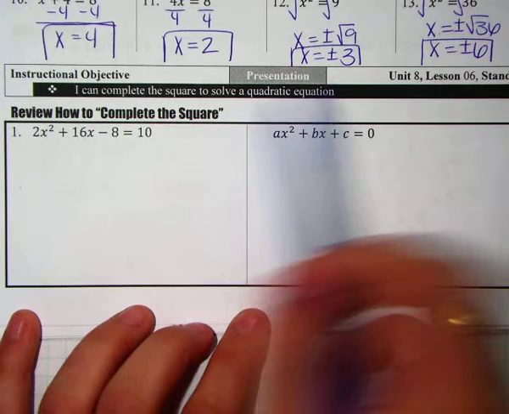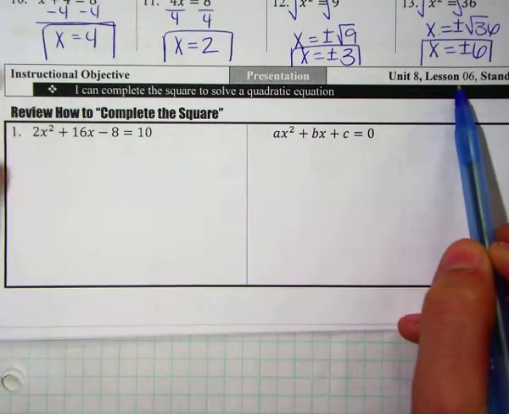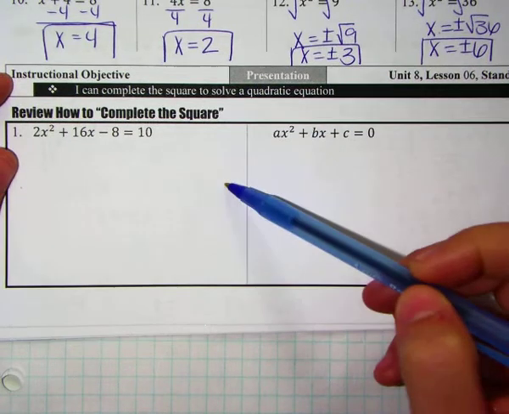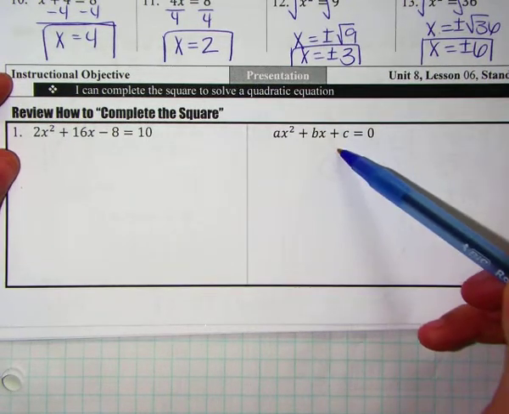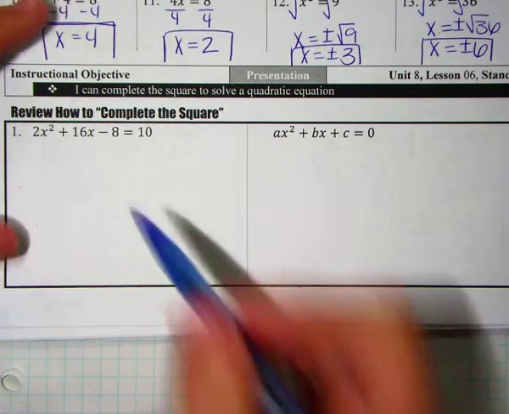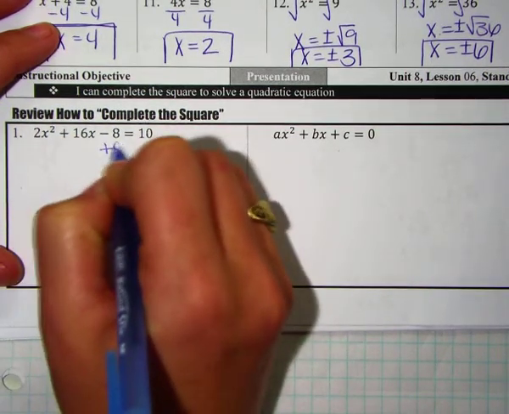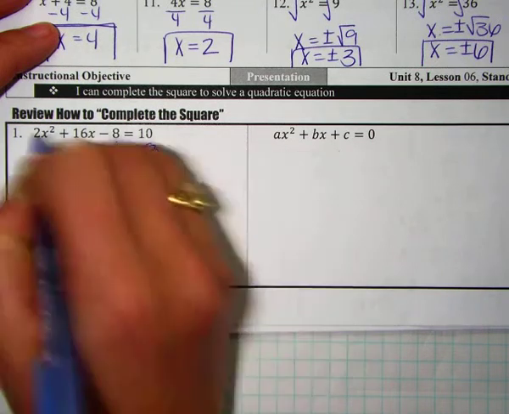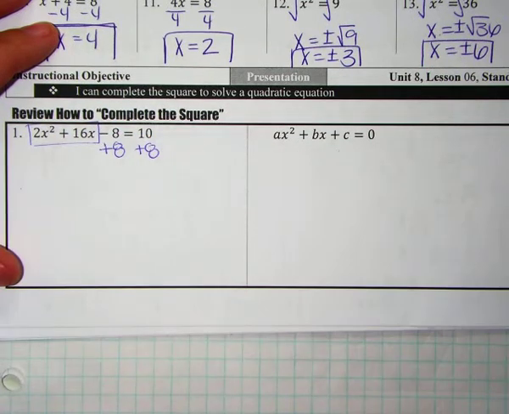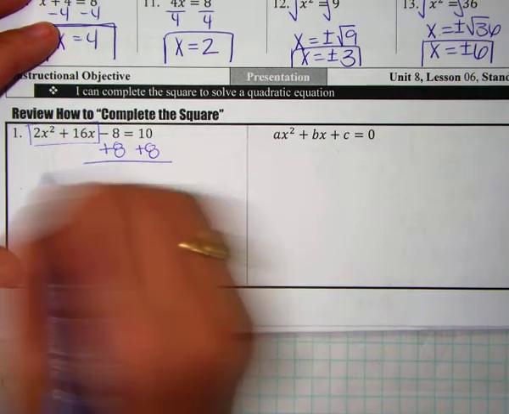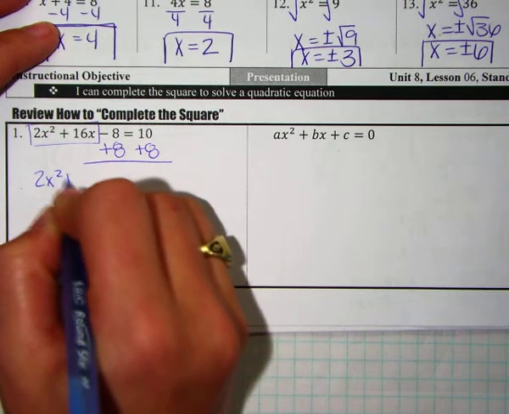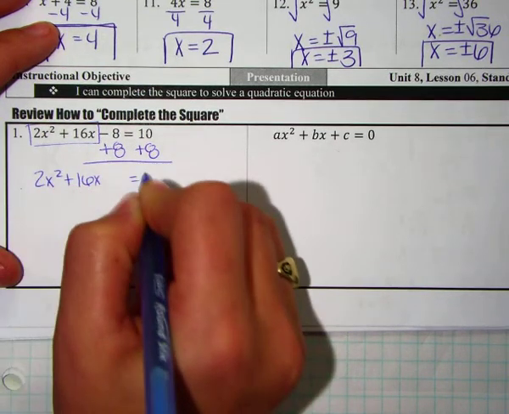Okay, this is part of 8.06, but what I'm going to do is review how to complete the square, but then I'm going to do the same thing you did using letters. So first thing that we always do is we move the constant to the other side so that we isolate the two variable terms. That leaves us with 2x squared plus 16x equals 18.